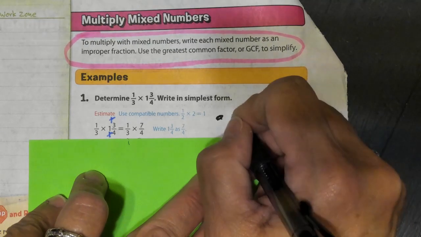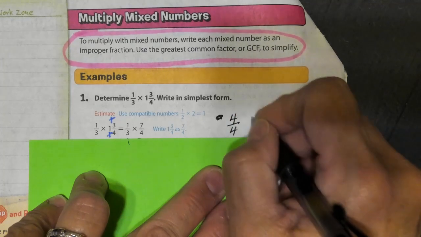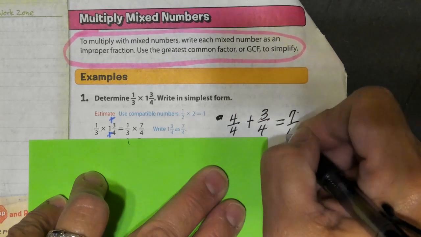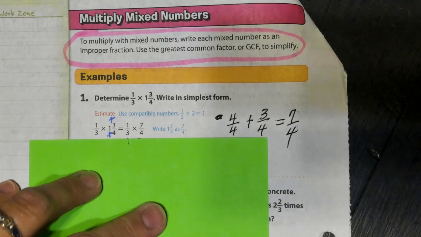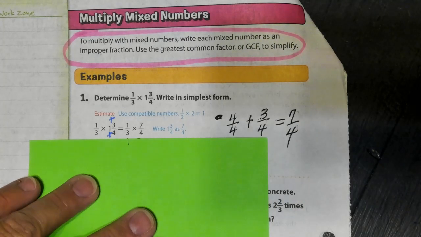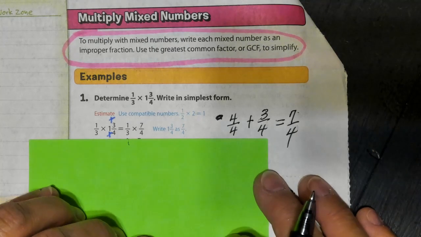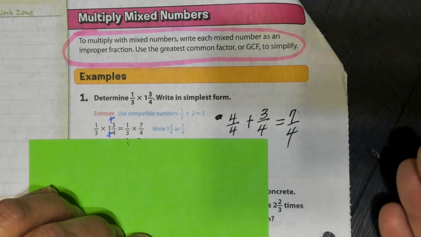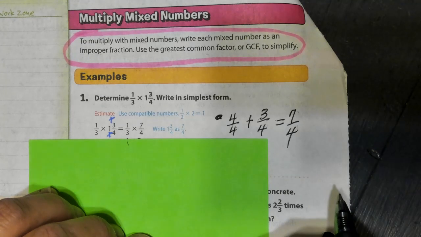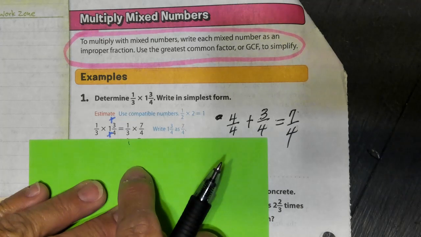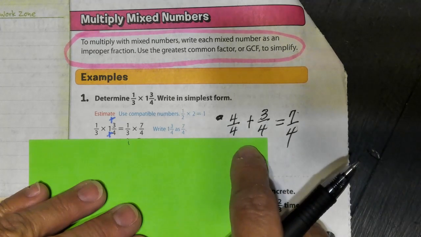That one whole is 4/4 plus the 3/4 gives you the 7/4. That's all you're doing there when you're multiplying and adding. You're renaming those whole numbers as a fraction using the denominator. So if the whole number was 2, you would have 8/4.